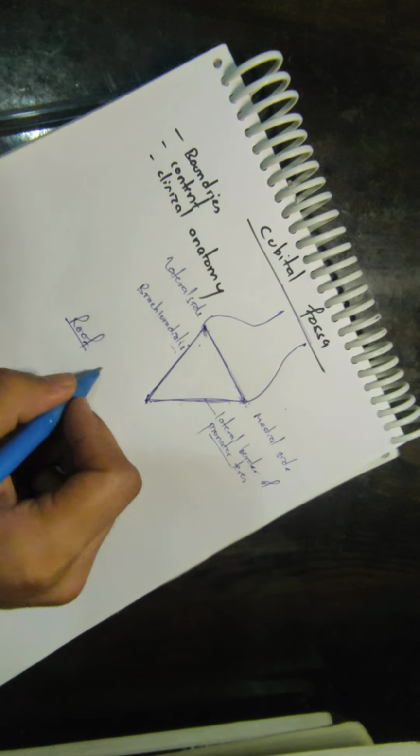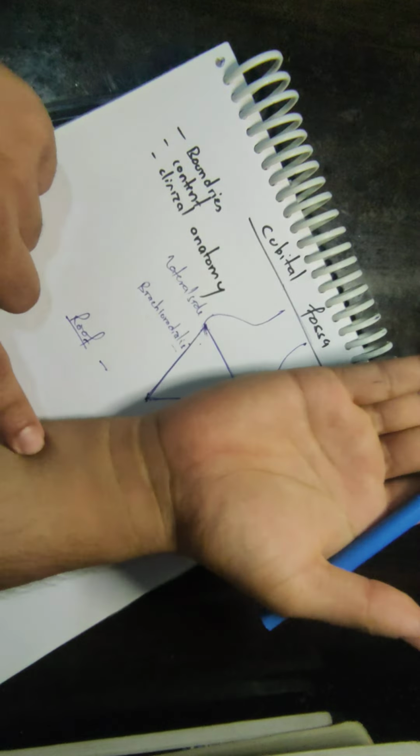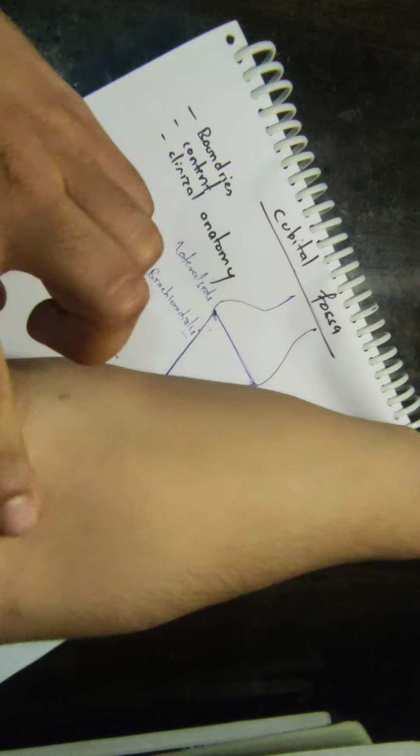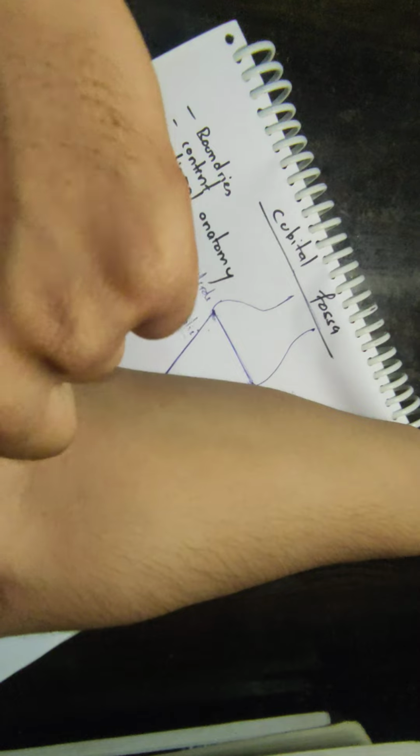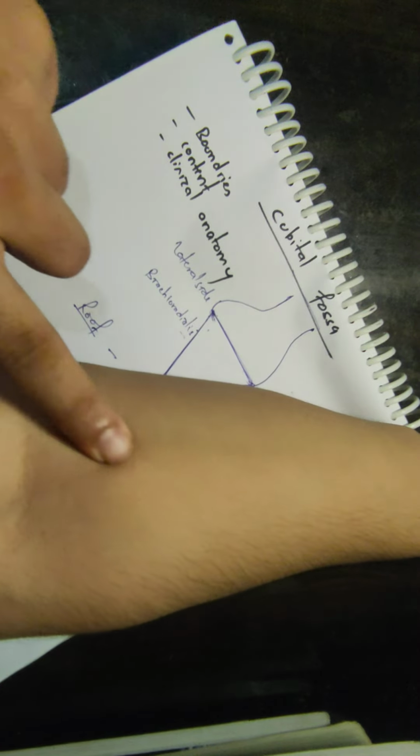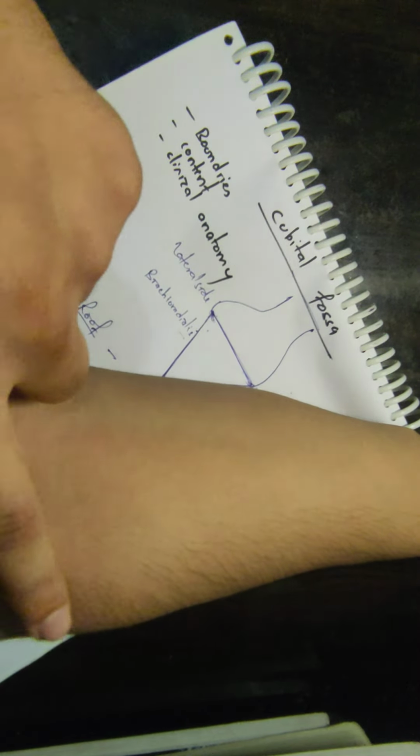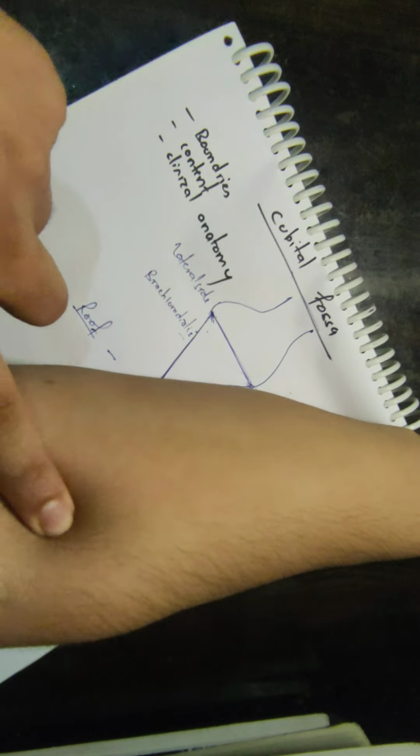And as for the roof and the floor, the roof is formed from outside to inside. This is the cubital fossa. This is the medial epicondyle. When we connect, it forms the base, and pronator teres goes in this way, and brachioradialis muscle goes in this way, and it forms the triangular shallow depression, which is the cubital fossa, located in our arm.